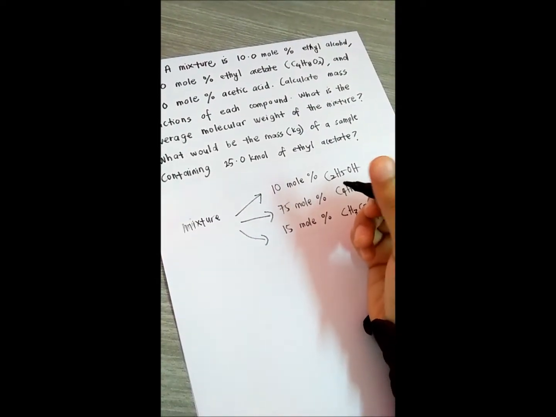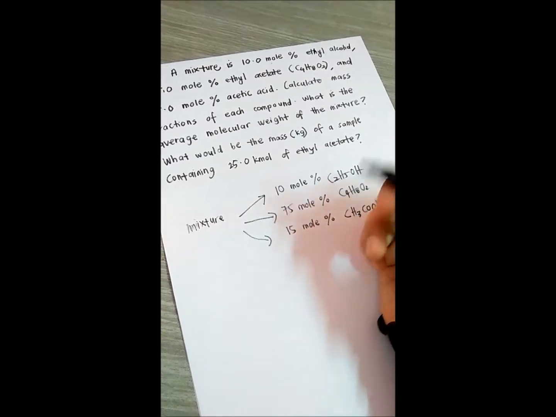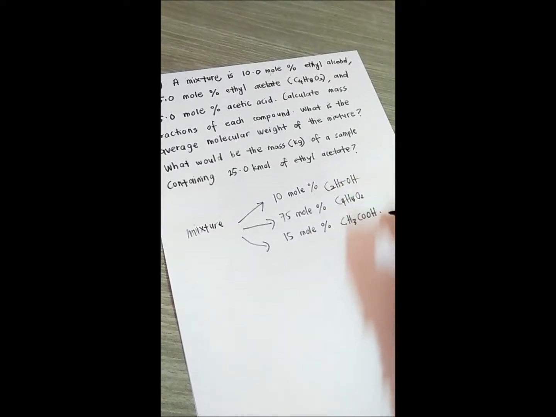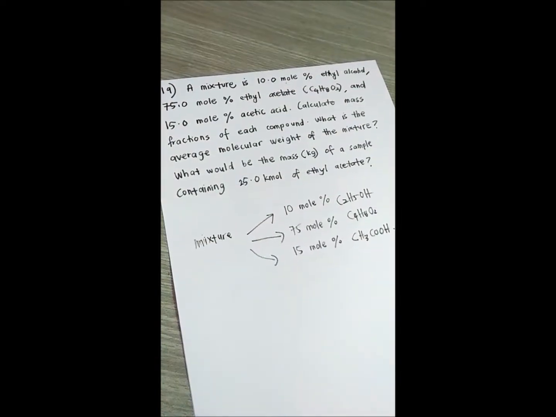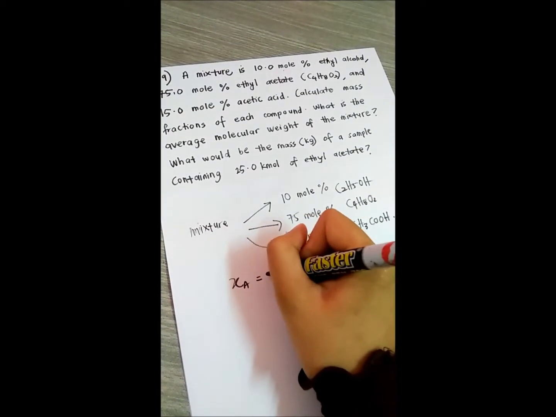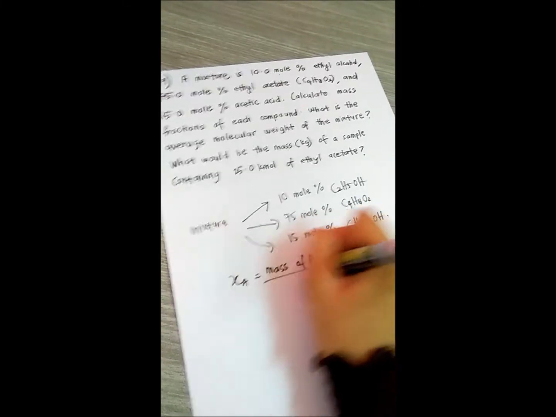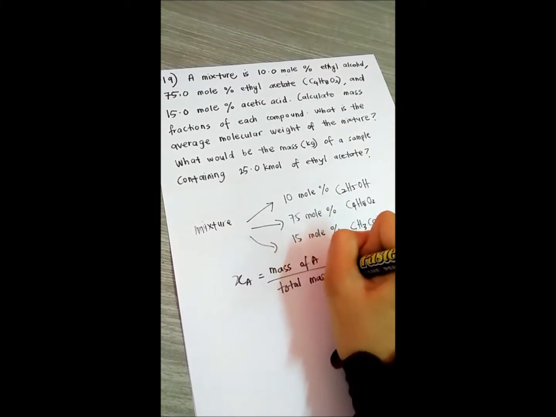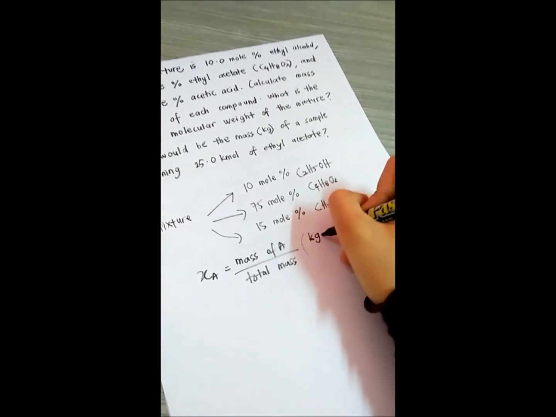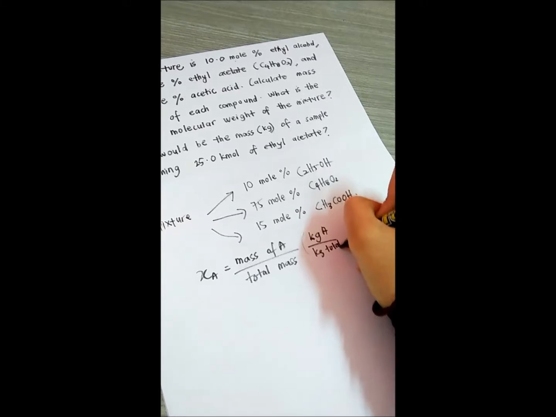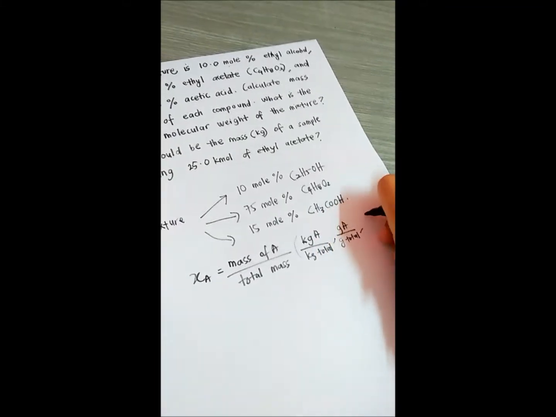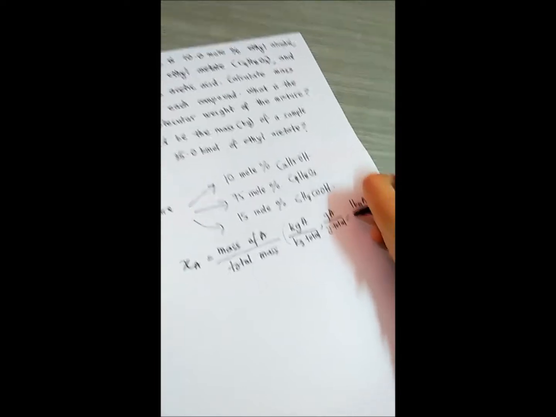So mass fraction is defined as the composition of the mixture, the amount of each compound relative to the total. It is often denoted as x_A, equal to mass of A over total mass, which is in kilogram of A per kilogram of total, or gram of A per gram of total, or pound mass of A per pound mass of the total.